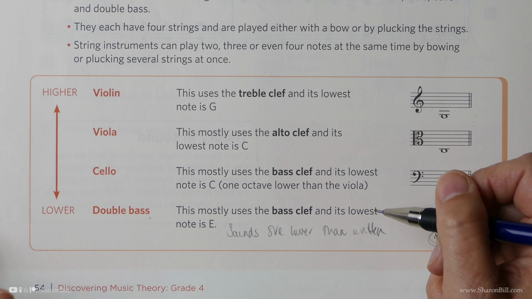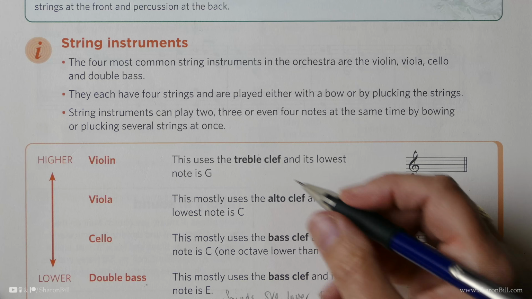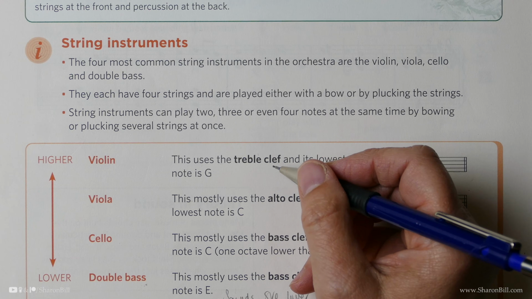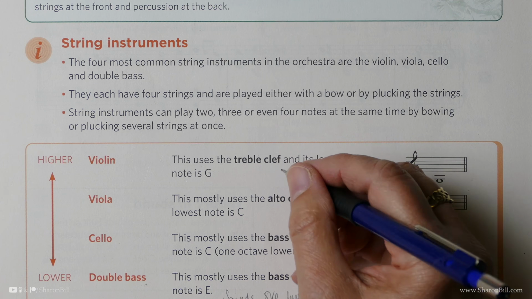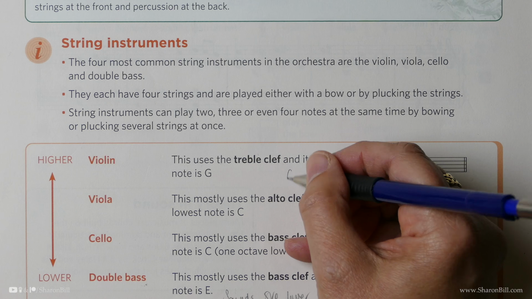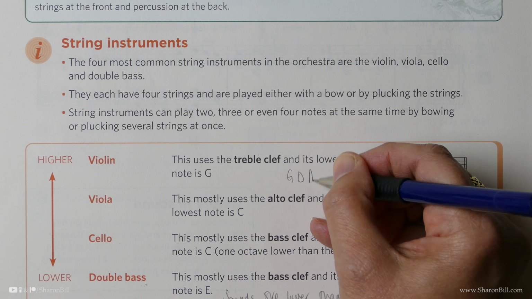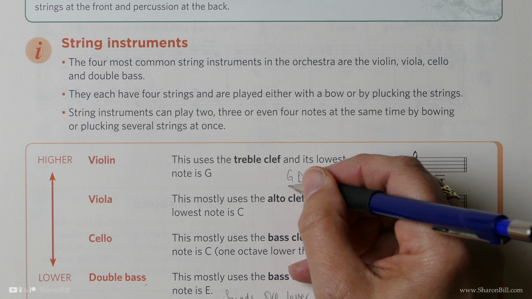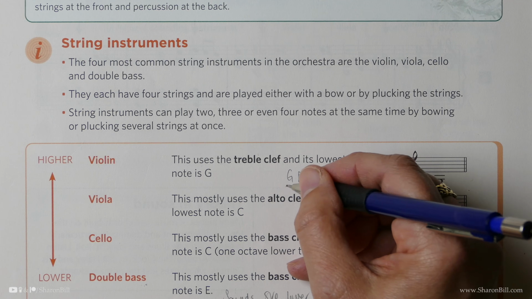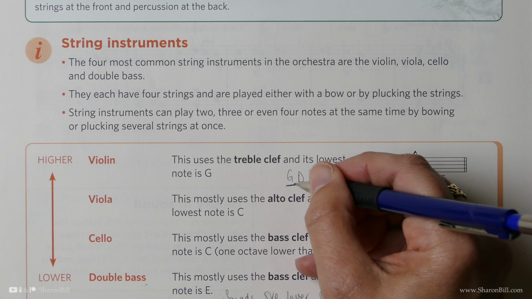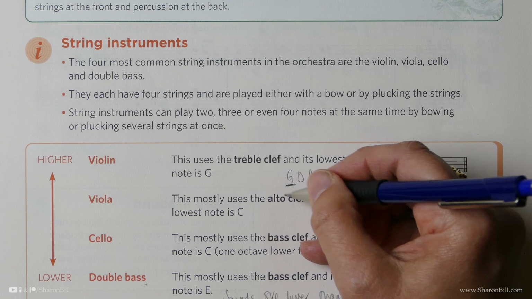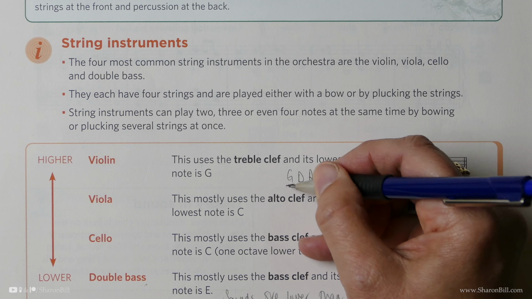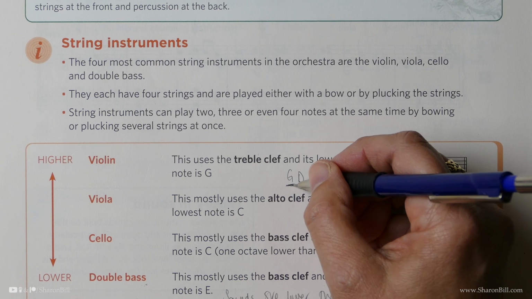And then, if you want to take another little look at this string family, the 4 strings on the violin are G, D, A and E. And I say this because later we're going to be looking, and sometimes we're told that the violinist must play on the G string. That's the lowest string, and that's the thickest, warmest, most resonant string. That's why you will be told to do that.